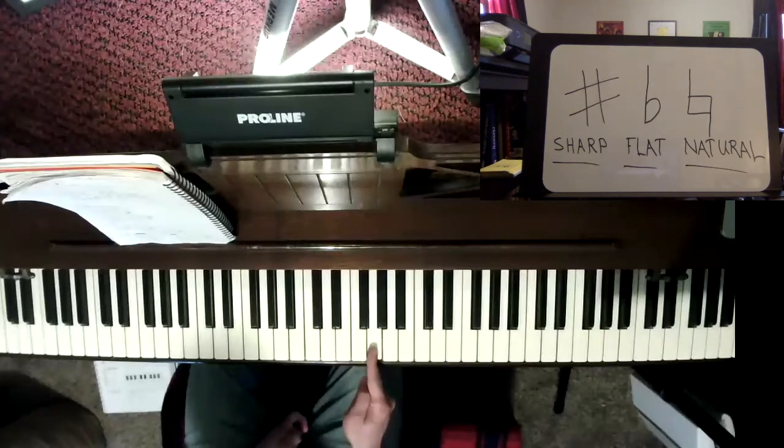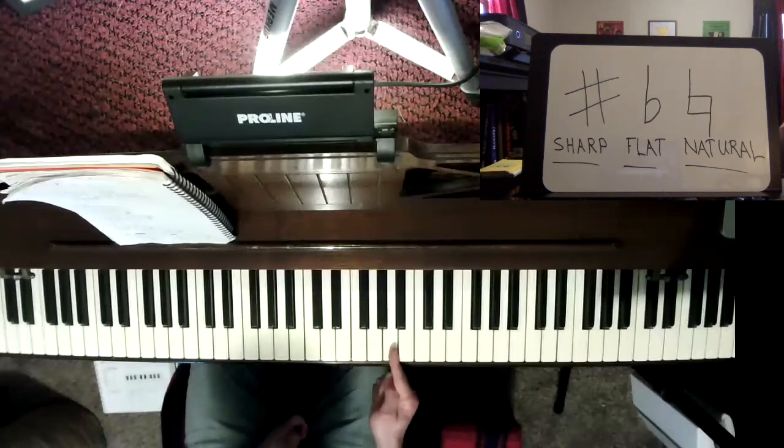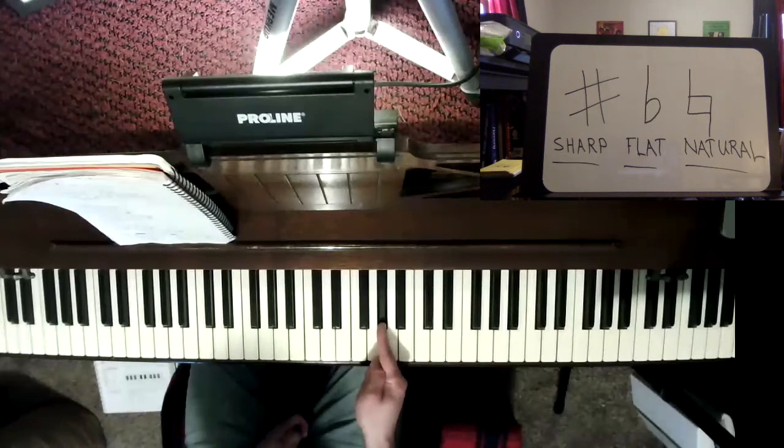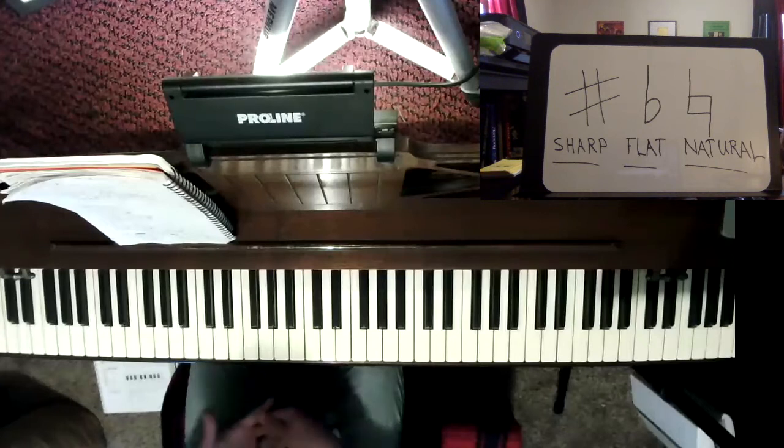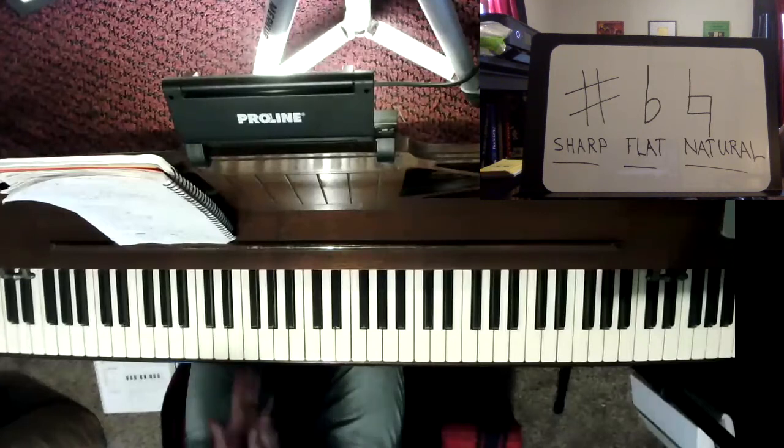So here's a G, here's an A. We know that this is a G sharp, but notice if we go down to the left directly from this A, it's an A flat. So we can refer to sharp notes as certain flat notes and certain flat notes as sharp notes. So they can kind of go either way.